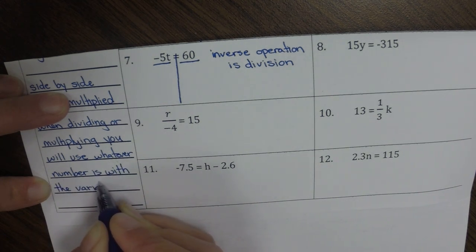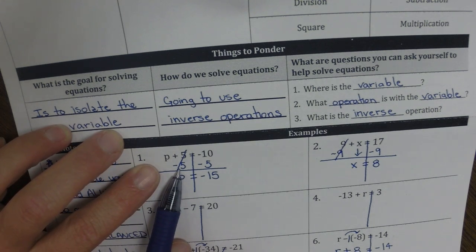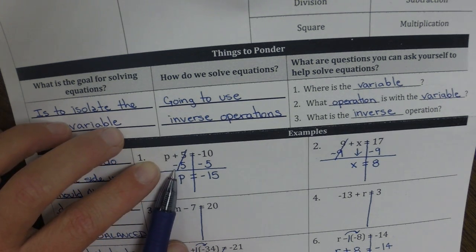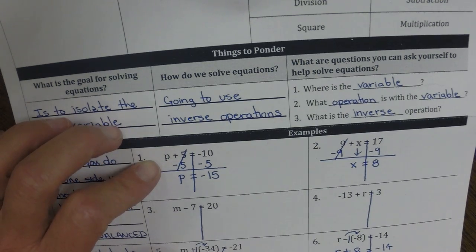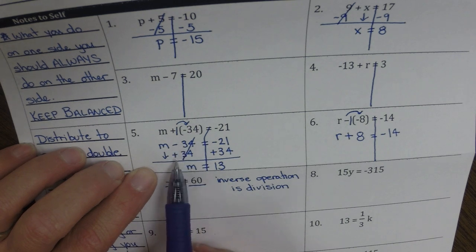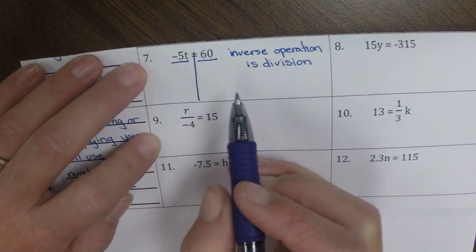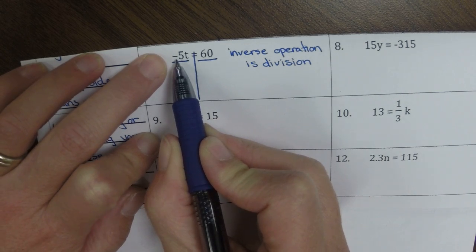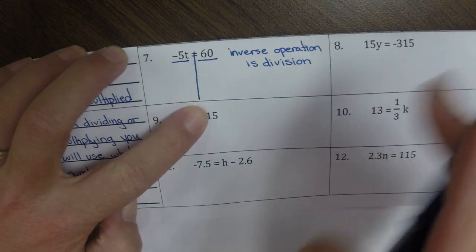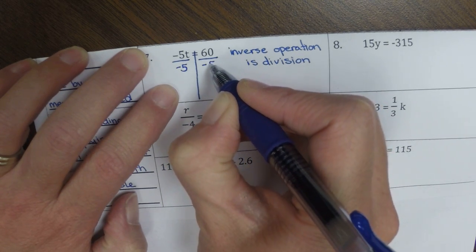And the reason that I say this is that every other problem, we've kind of been changing the sign. If this was a positive 5, we made it a negative 5, but that's because addition and subtraction were opposites. So then the same thing down here, when this was a negative 34, we made it a positive 34, but it's because subtraction and addition were opposites. So it's not that we're changing the sign, it's that we're using the inverse operation. So when we're multiplying by negative 5, this is negative 5 times t, the opposite is to divide by negative 5. So I'm going to put divided by negative 5, divided by negative 5.